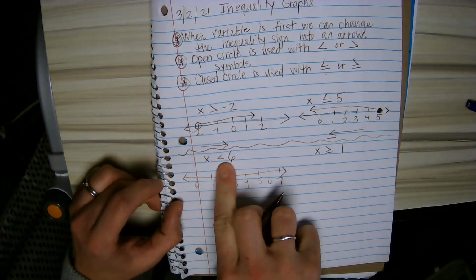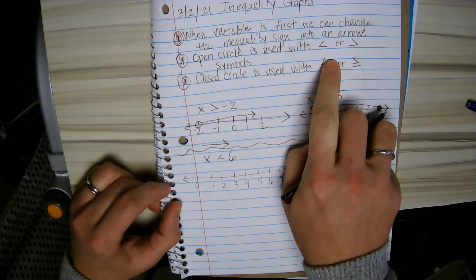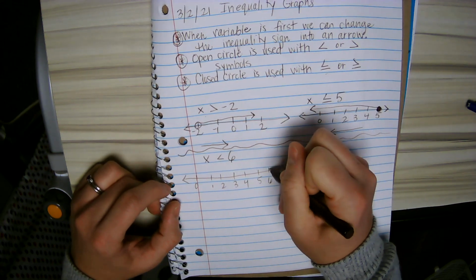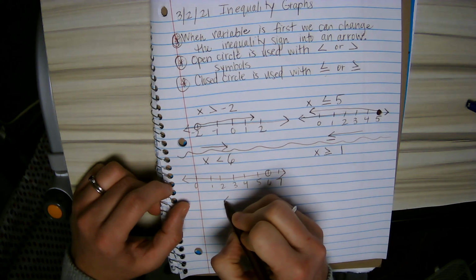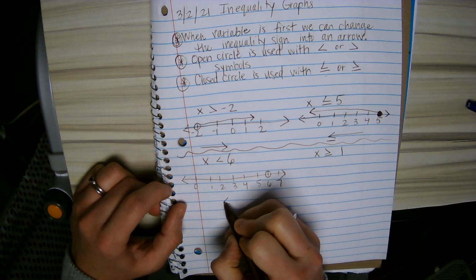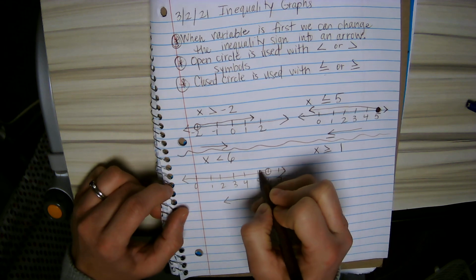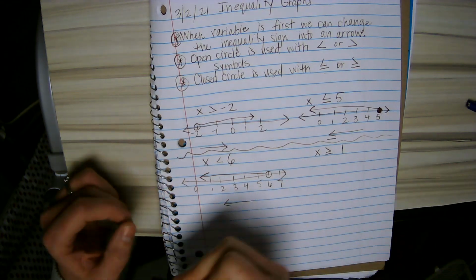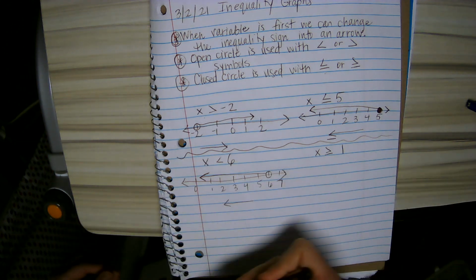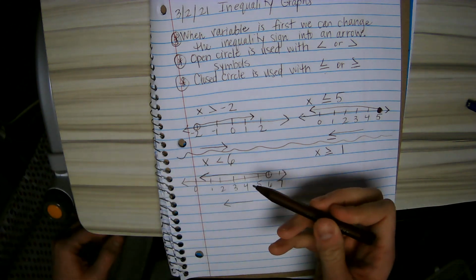So open or closed circle here? Open circle, and it's going to go at the 6. Now I'm going to turn that less than sign into an arrow, so it's going left. It can be anything to the left of 6, and on and on and on, because this line goes on and on and on, right?